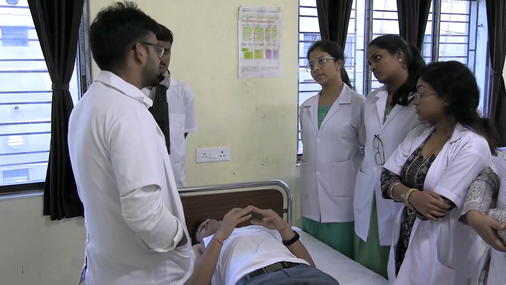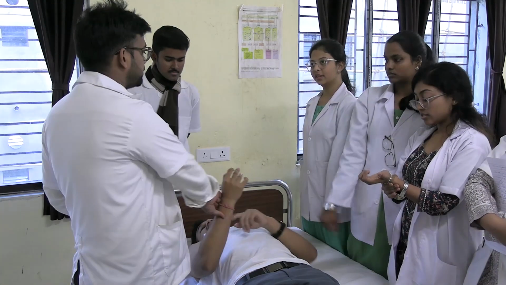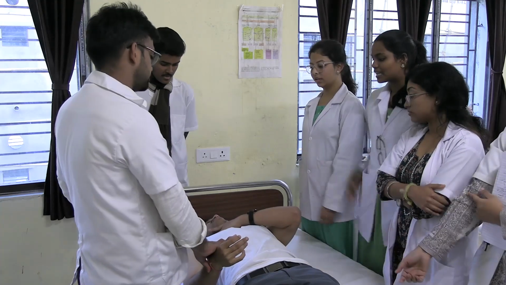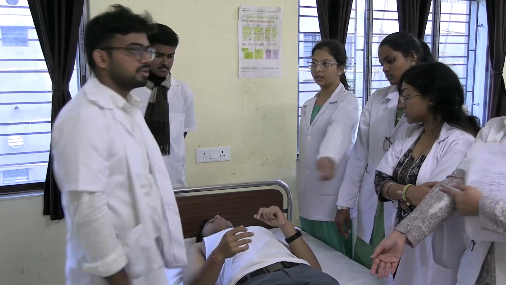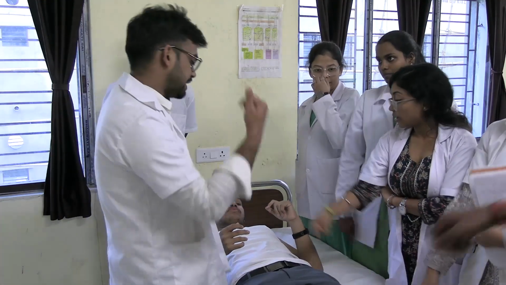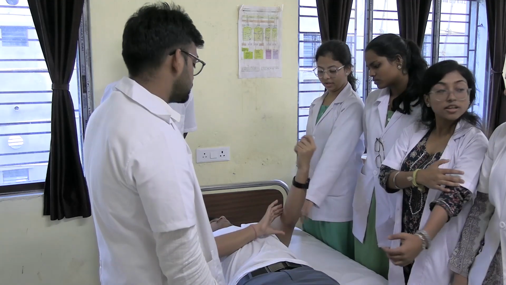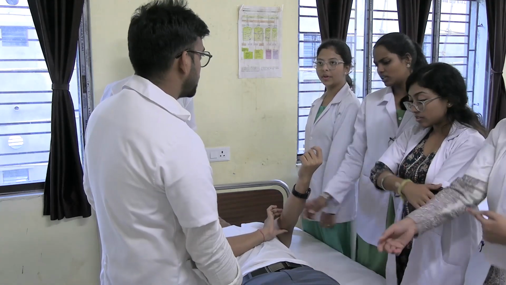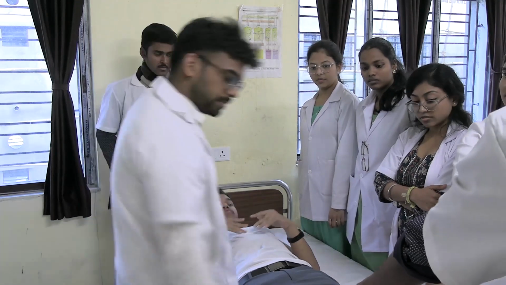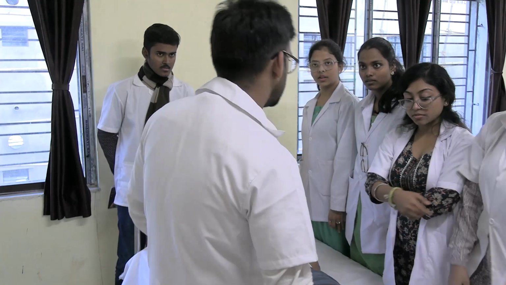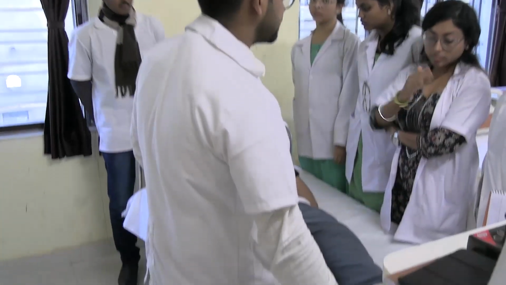Now look at the pulse. Where can you check the pulse? Radial pulse, then on the neck you can also see the arterial pulse, then brachial pulse, then femoral pulse. Here is also the dorsalis pedis artery, where you can also find the pulse.